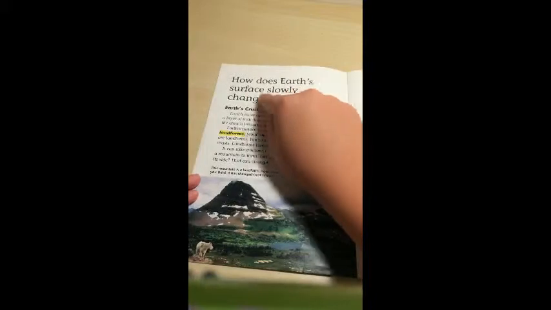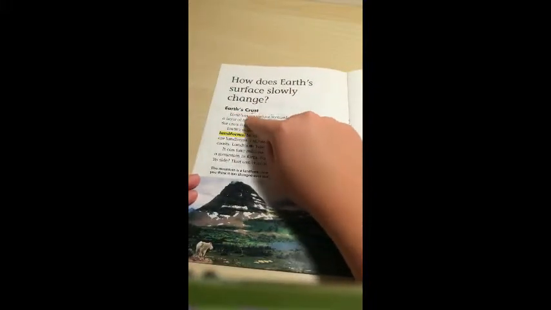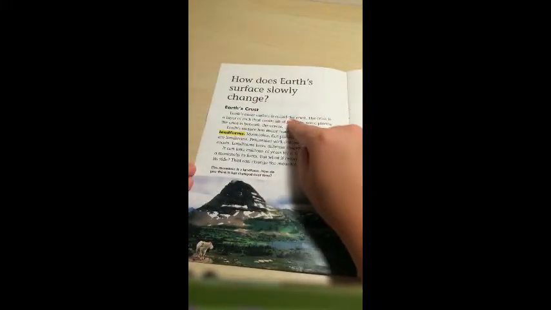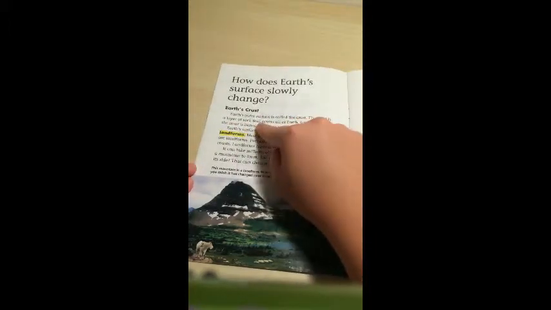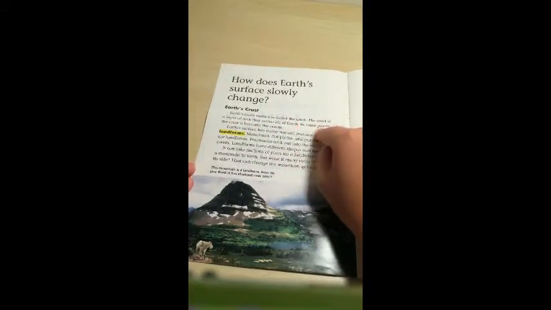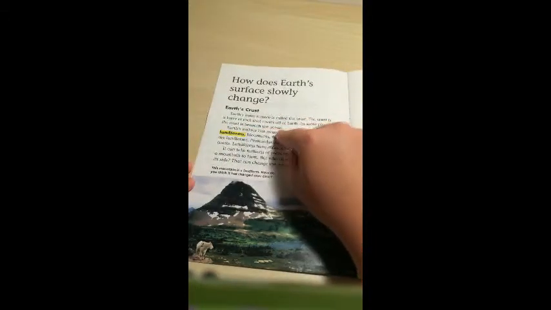How does Earth's surface slowly change? Earth's crust. Earth's outer layer is called the crust. The crust is a layer of rock that covers all of Earth. In some places, the crust is beneath the ocean.